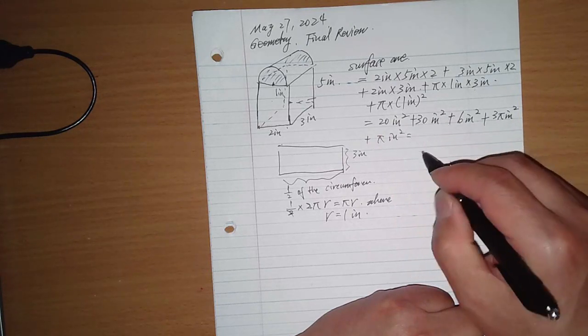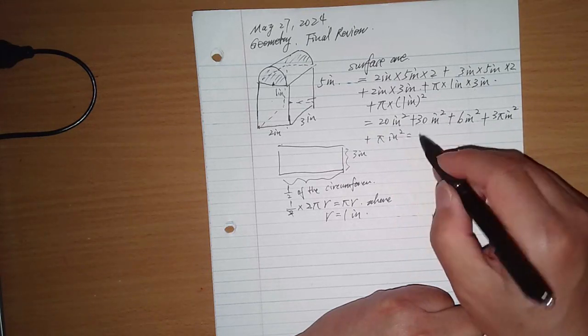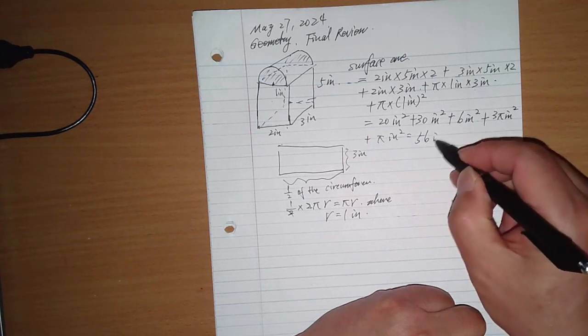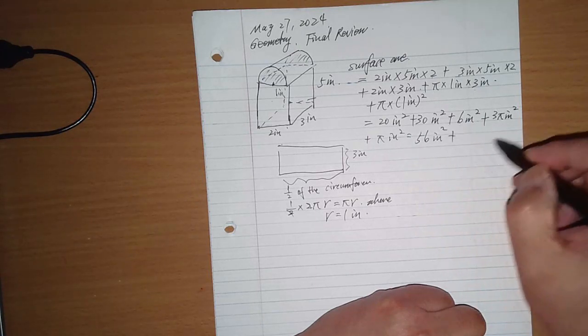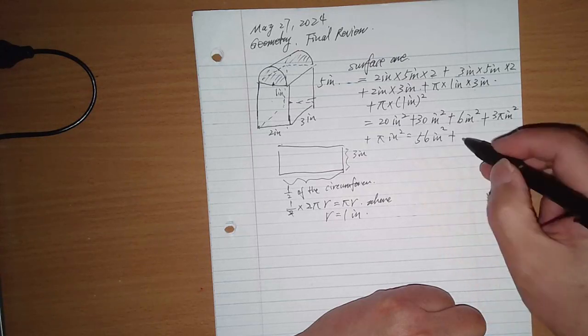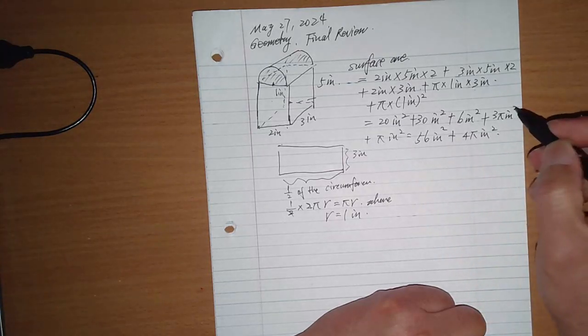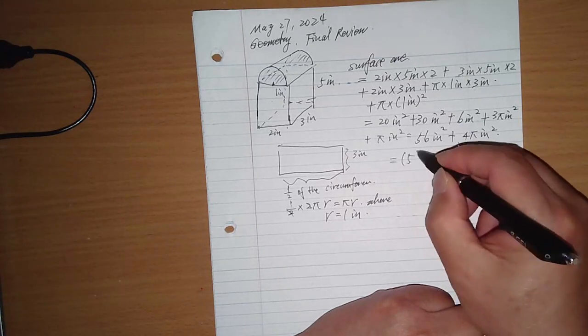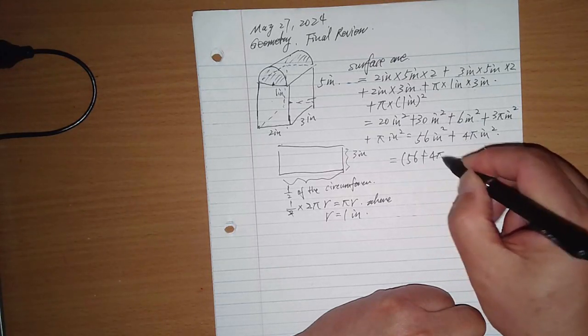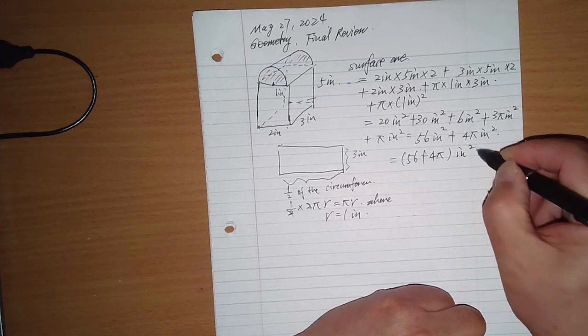So it's going to be 56 inches squared plus 3 pi plus 1 pi, 4 pi inches squared. So actually it's 56 plus 4 pi inches squared.